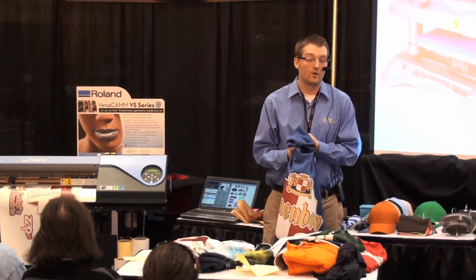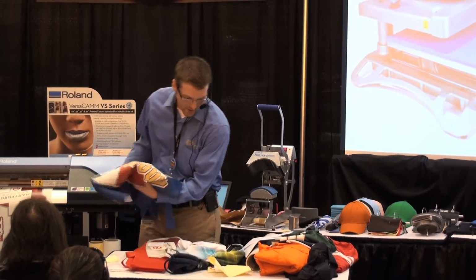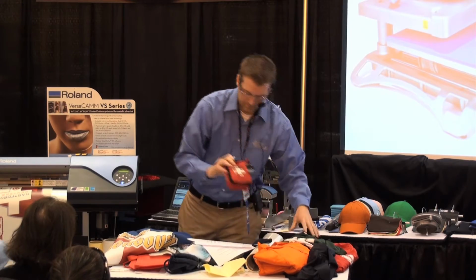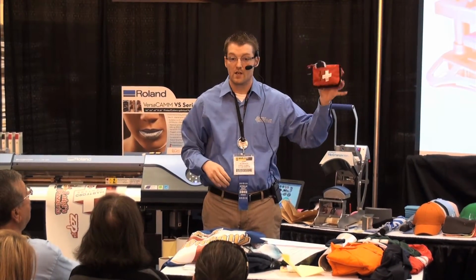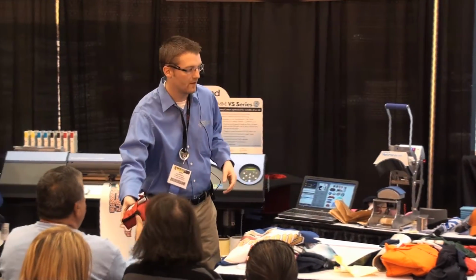There's a lot of different ways that you can utilize heat transfer films onto different fabrics. Another good example of things you can do is even small stuff like a small bag promotional products with a logo on it. It's all possible with the print cut process, so I'll pass that around.